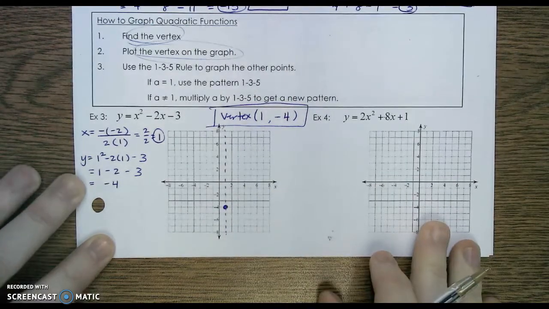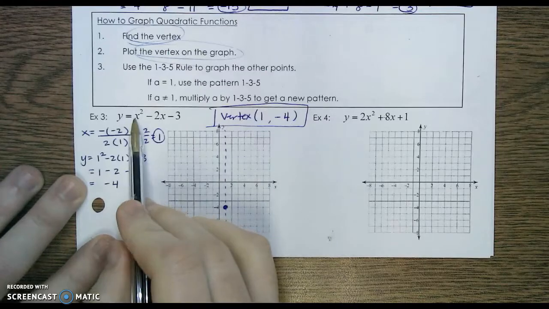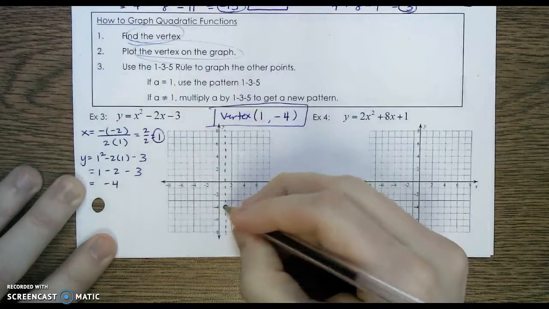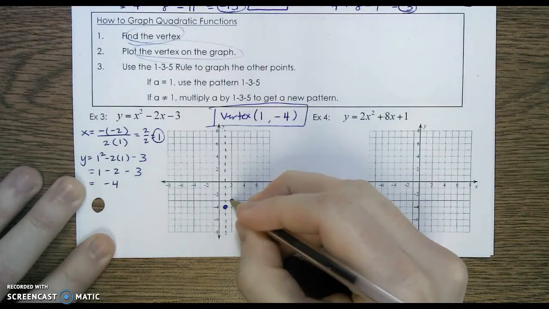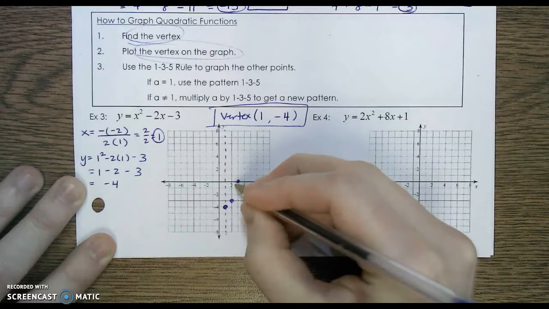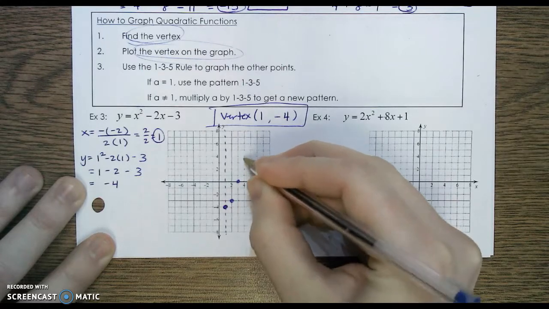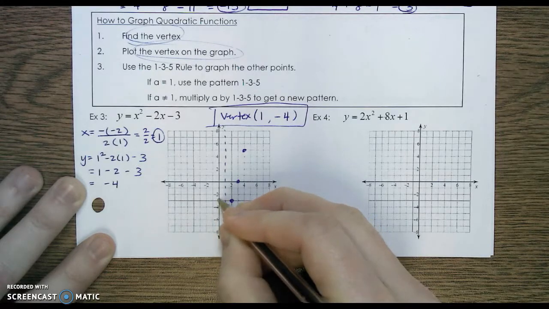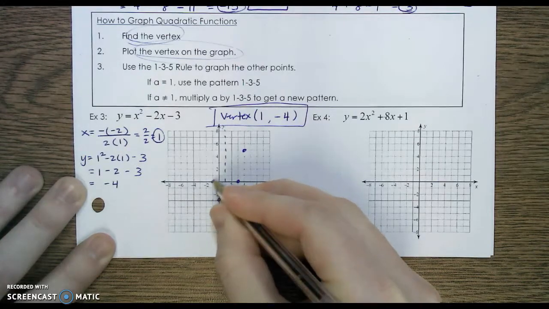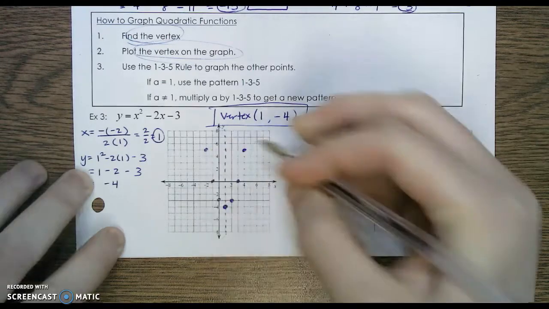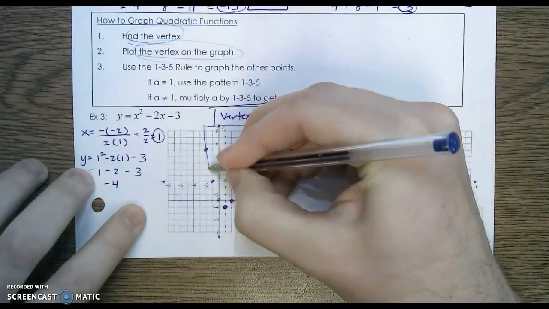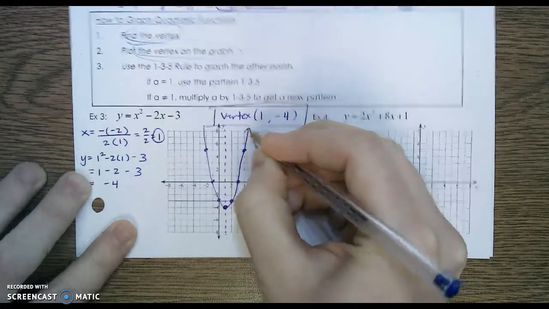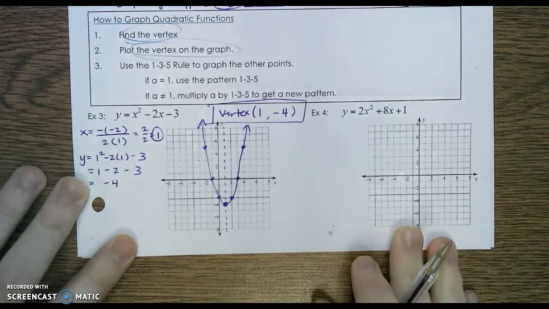Then the a value is 1. If the a value is 1, you use the pattern 1, 3, 5. So I go over 1 up 1. From there, go over 1 up 3 more. From there, go over 1 up 5 more. Then on the other side, I go over 1 up 1, over 1 up 3, over 1 up 5, because it is symmetric to that axis of symmetry, which goes through your vertex. So there is your parabola.